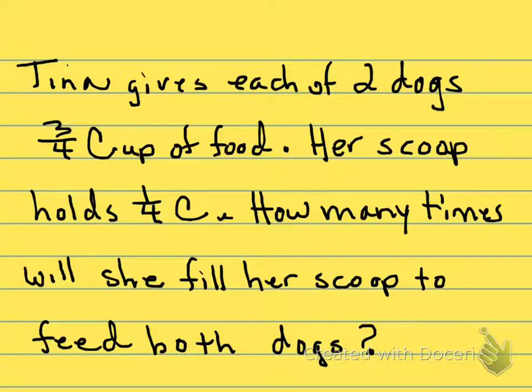What do you need to find here? You're right. How many times will she fill her scoop? How can you draw a model to show 2 dogs each get 3/4 of a cup of food? I really want you to think about that. Let's take a look.